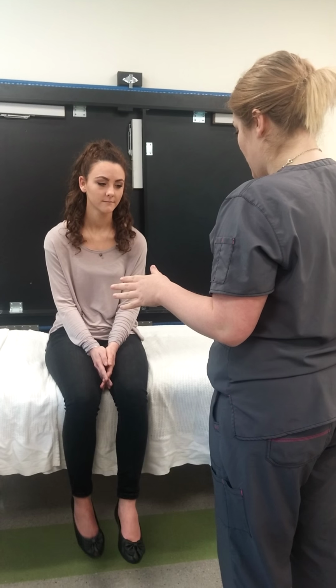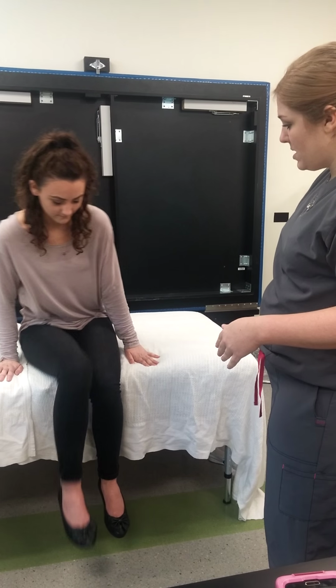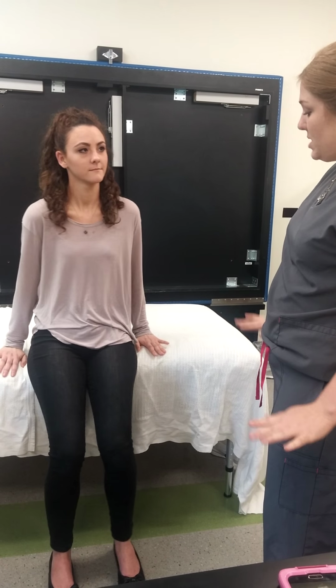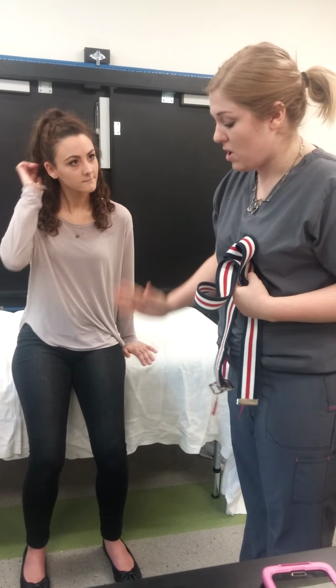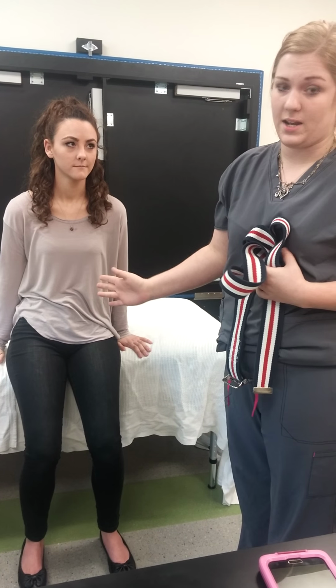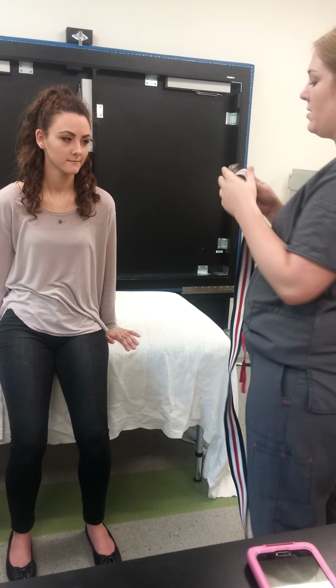I want to make sure that you are sitting completely at the edge of the bed with your palms touching the bed. I do want to make sure that you always have shoes on your patient's feet before you transfer them anywhere, before they are standing. She does have shoes on, so in this case we can begin.